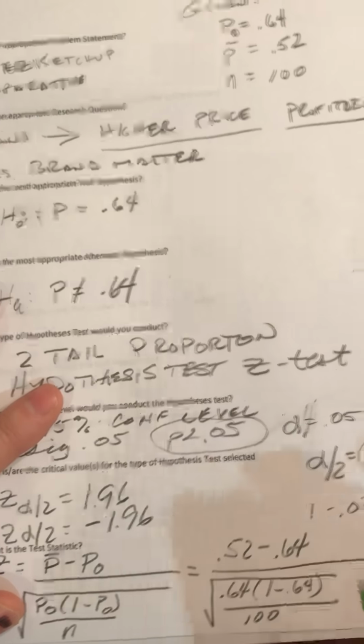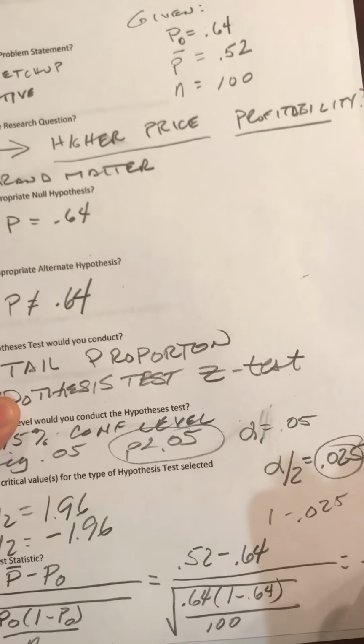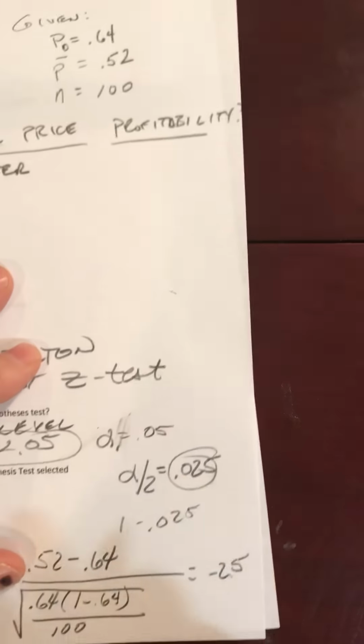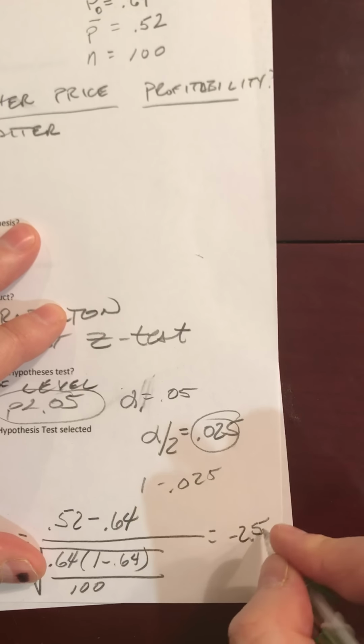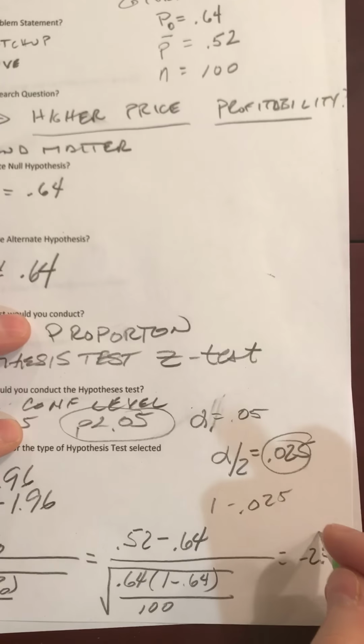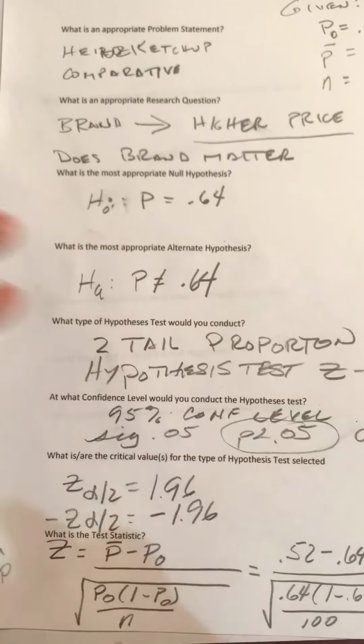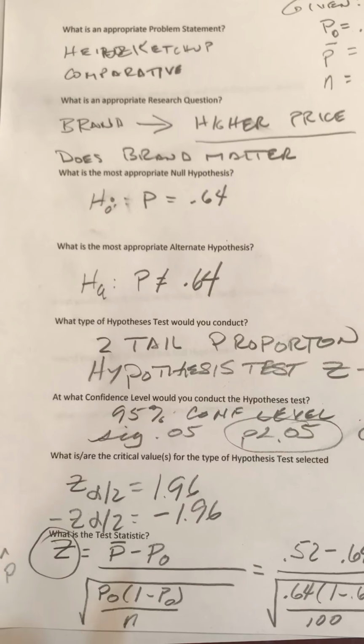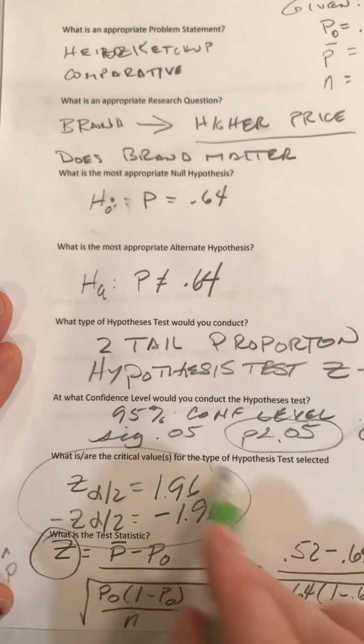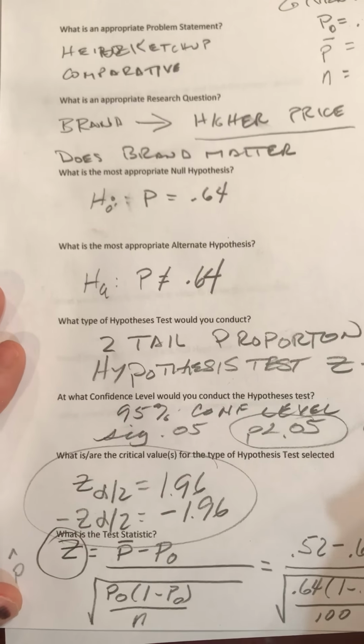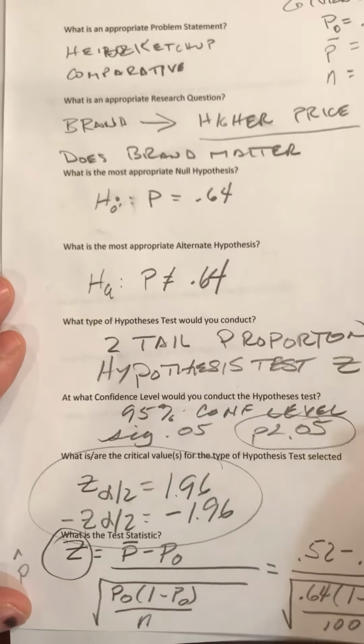And if you ran that out, you would get a value of minus 2.5. So this calculated value becomes your test value to run against a model that you'll create using z sub alpha over 2 at those critical values.